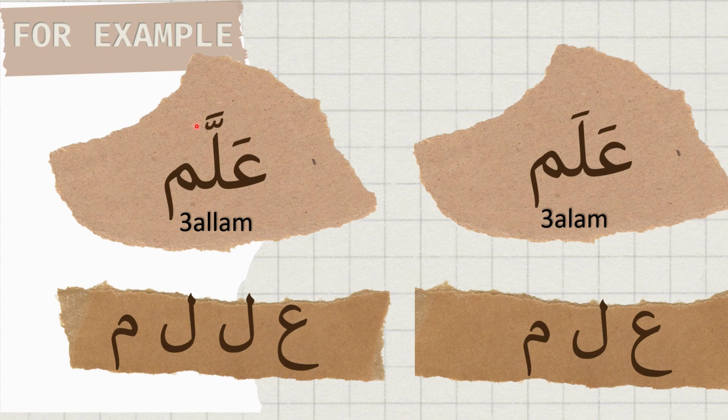Also note that you can put Fatha, Dhamma, or Kasra on the Shadda to know how to pronounce the doubled letter, because if you only have Shadda, you know you will double this letter, but how will you pronounce this doubled letter?